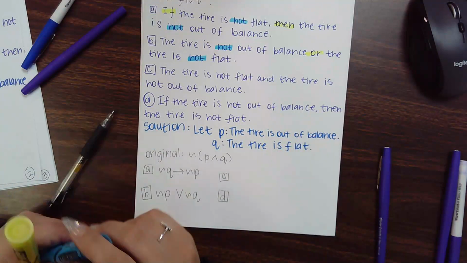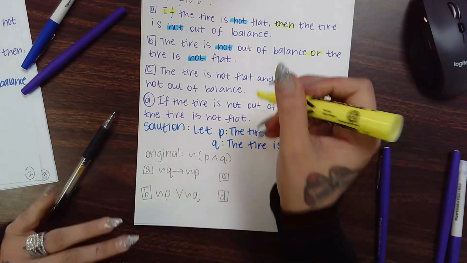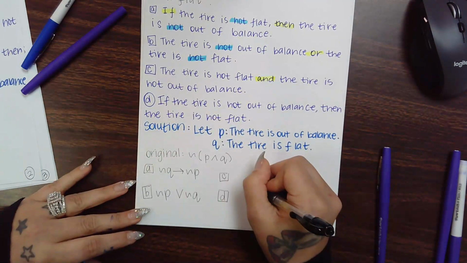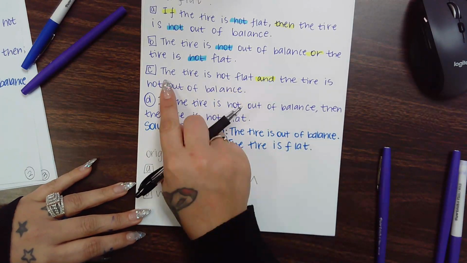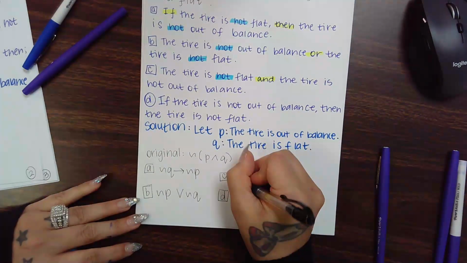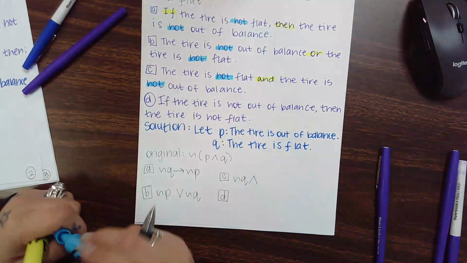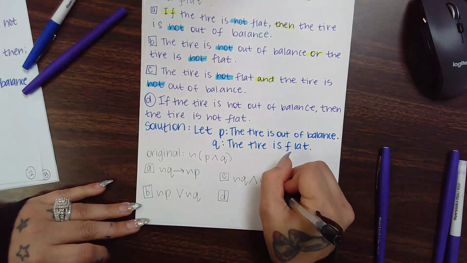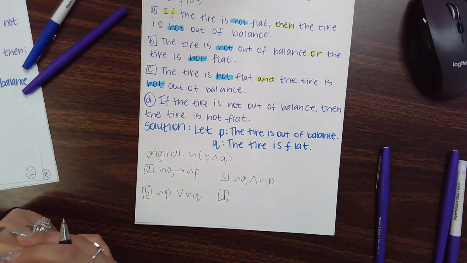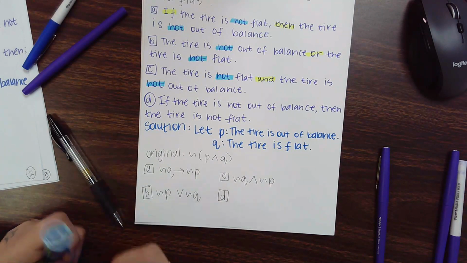Okay. For C, I have the tire is not flat and the tire is not out of balance. So I see the word and, which is my conjunction. Before it, I have the tire is not flat. So that would be not Q. And the tire is not out of balance, which is not P. For D, I have if the tire is not out of balance, then the tire is not flat.